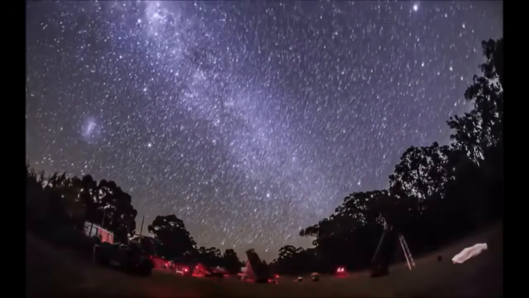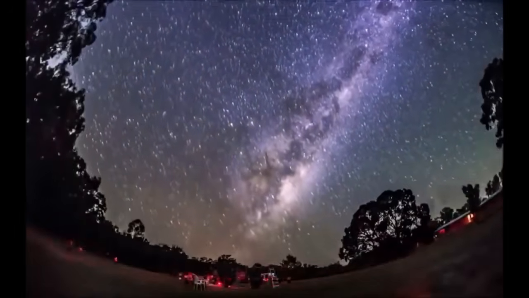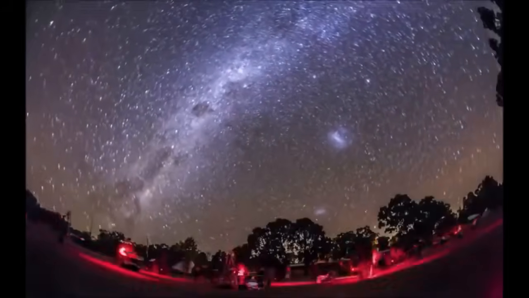No one knows for sure what those lights in the sky are, but all we do know is that they appear to be moving around us and that we are in the center.